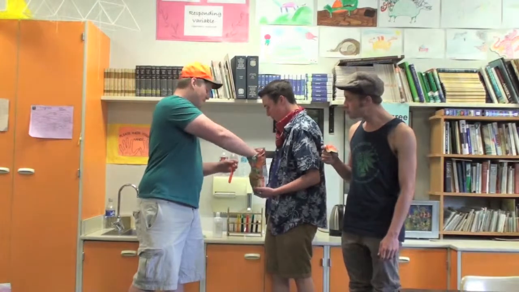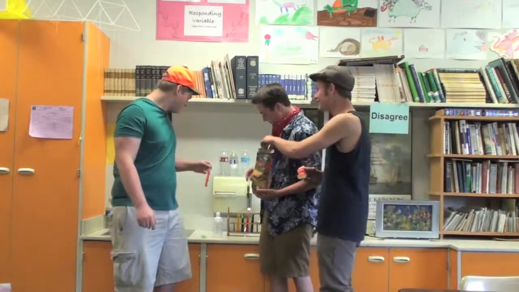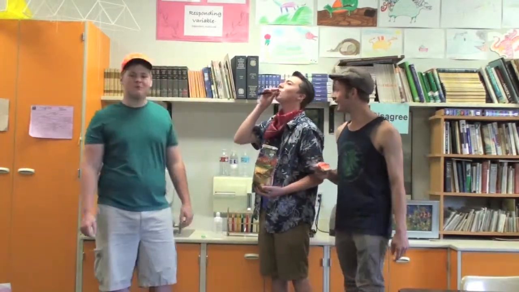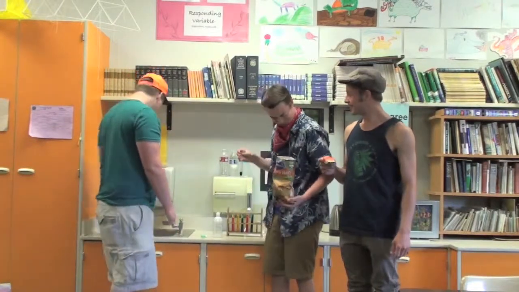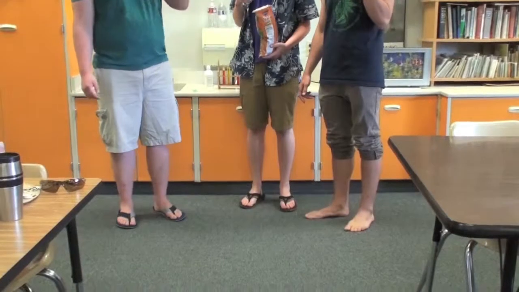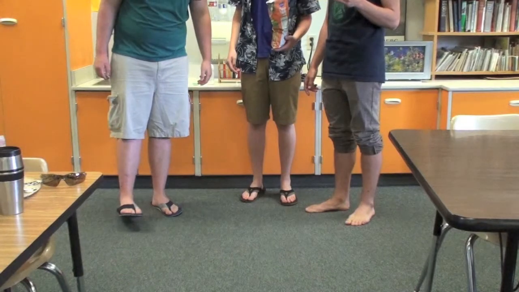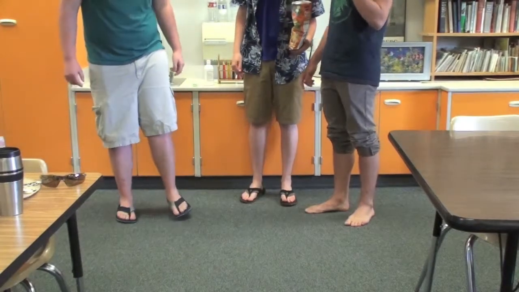Keep food and drinks away from the lab area. Always wear closed-toed shoes during lab.